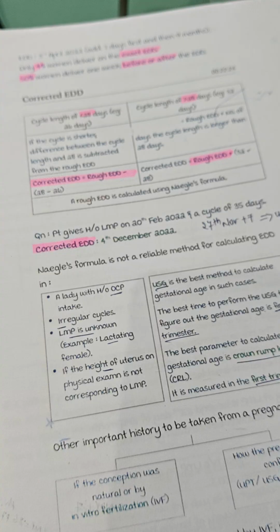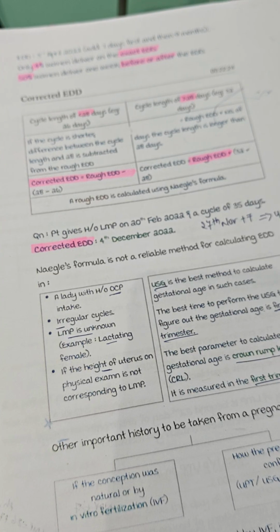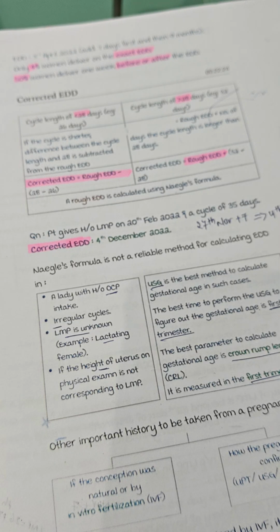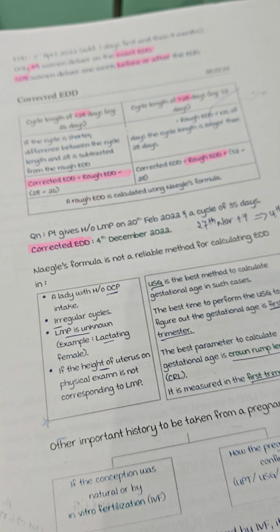Now there is other important history taking that we do for pregnant women: whether the pregnancy is a natural conception or an induced conception or through IVF. How was the pregnancy confirmed? Either it was confirmed by USG or UPT or beta HCG levels. If UPT has confirmed, then this is a clinical method of confirmation. USG means radiologically confirmed, or beta HCG means biochemically confirmed pregnancy.